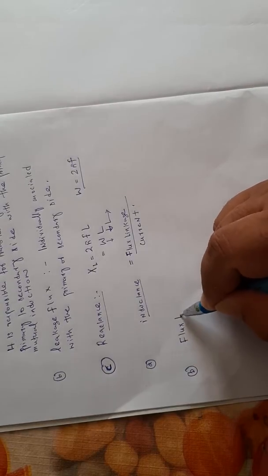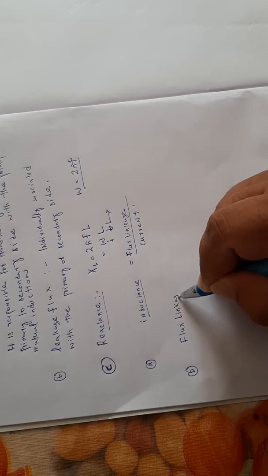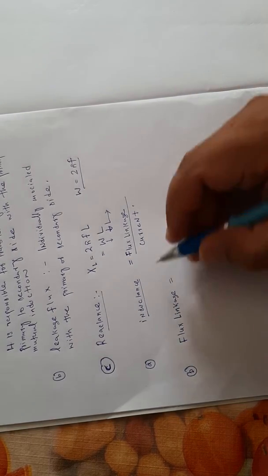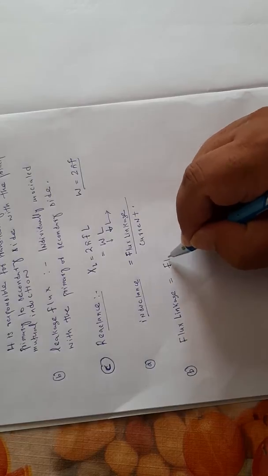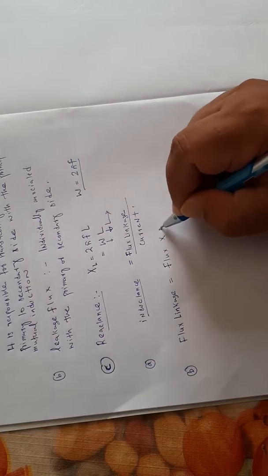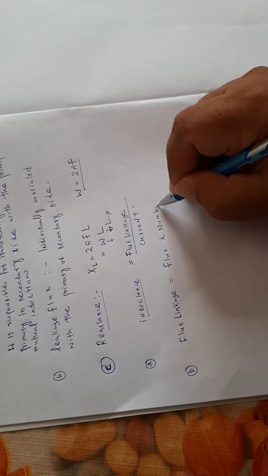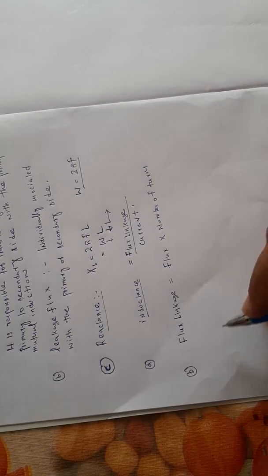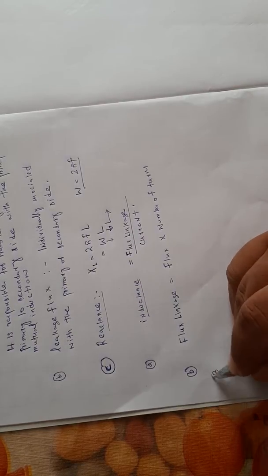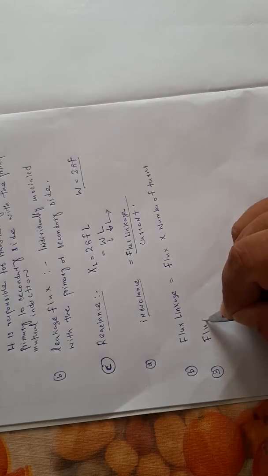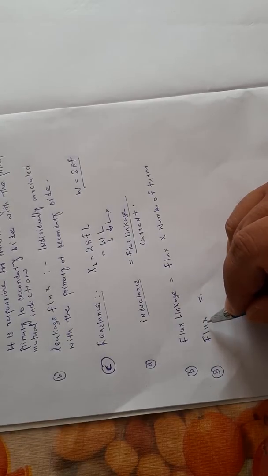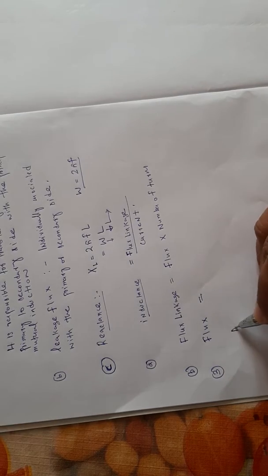How do you establish this flux linkage? Flux linkage is the amount of flux associated with the number of turns. So it is given by flux into number of turns. And your flux, as we have seen in the previous classes, is in terms of mmf.